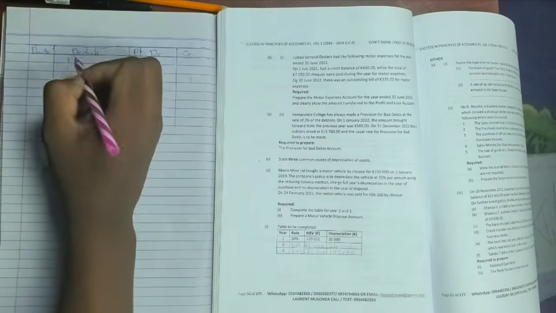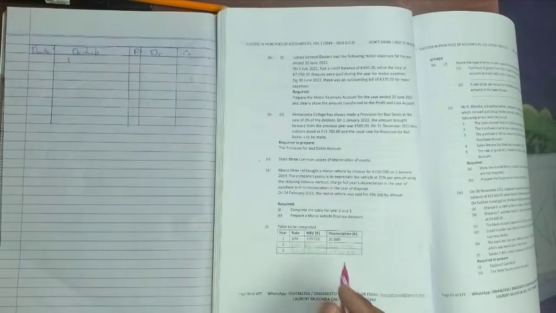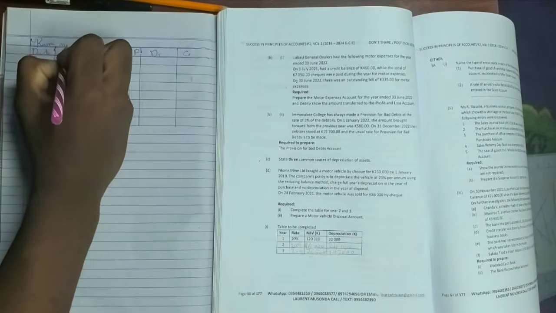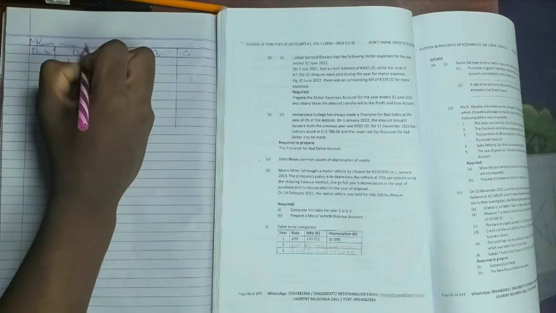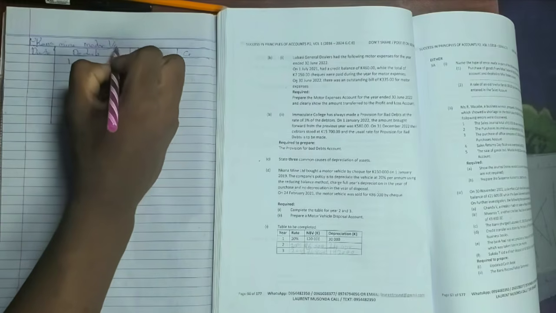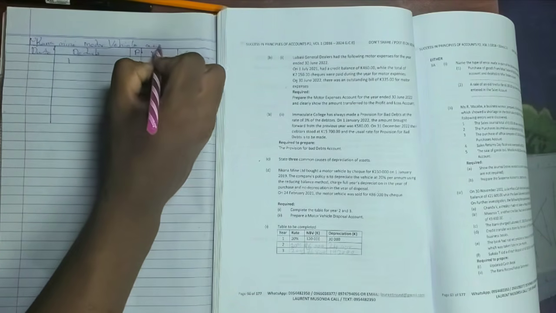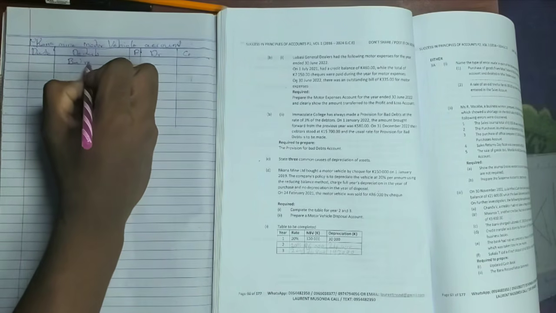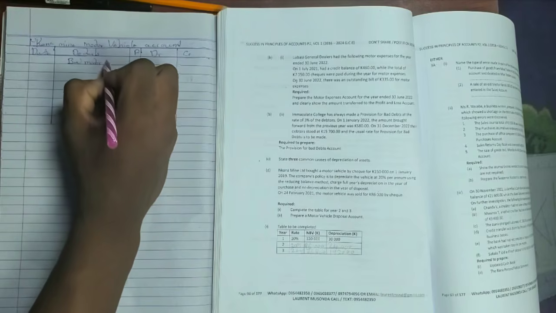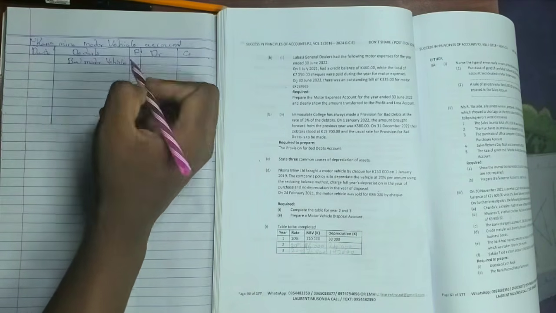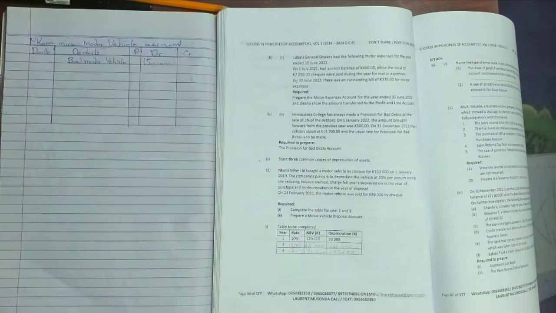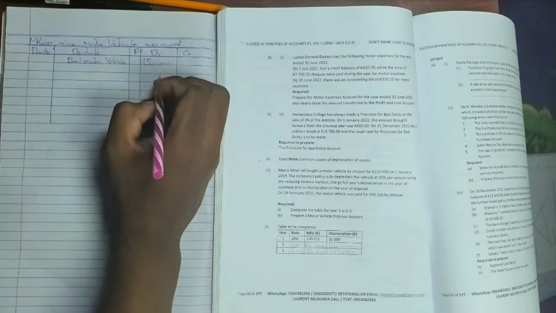Then you start first with the title. So you're going to say Nkala Mine motor vehicle account. So we're going to start with the motor vehicle. The amount for the motor vehicle is actually 150,000.